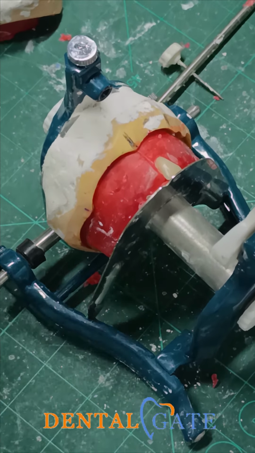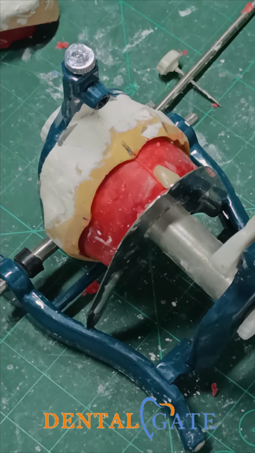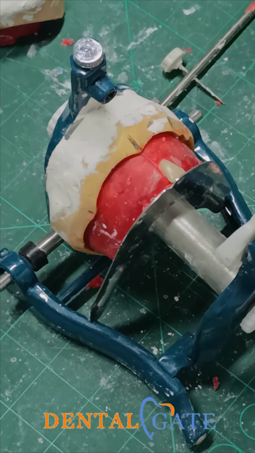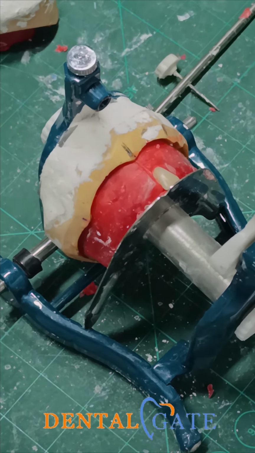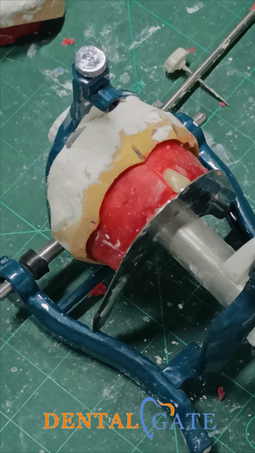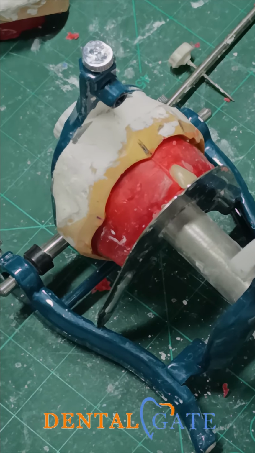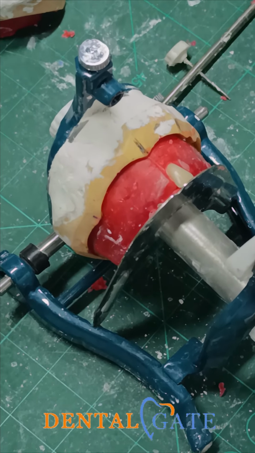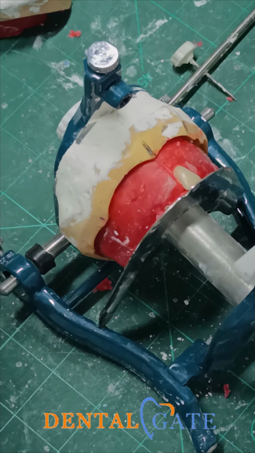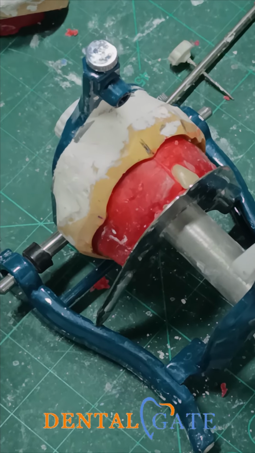I will make the lower according to the upper, okay? Some companies provide special tables for the lower. We can make it by the lower criteria, and the upper should be set according to the lower. But the easier one for practice is to start with the upper, okay?